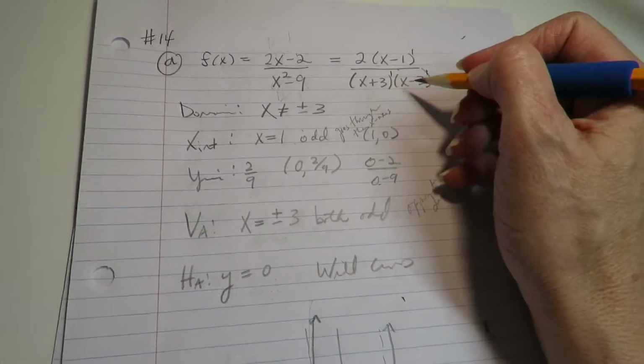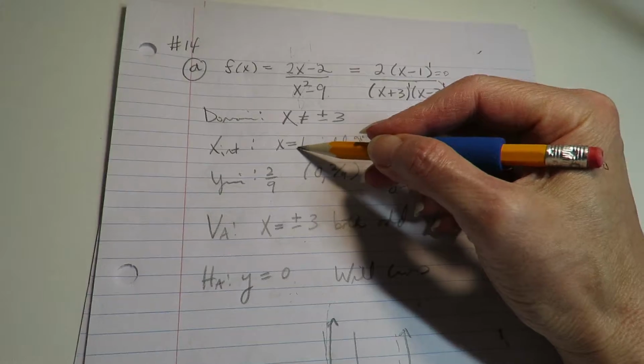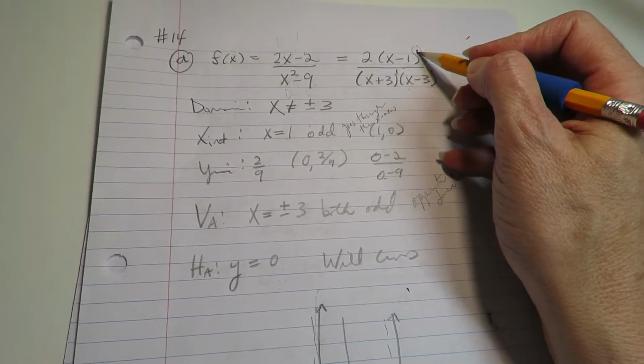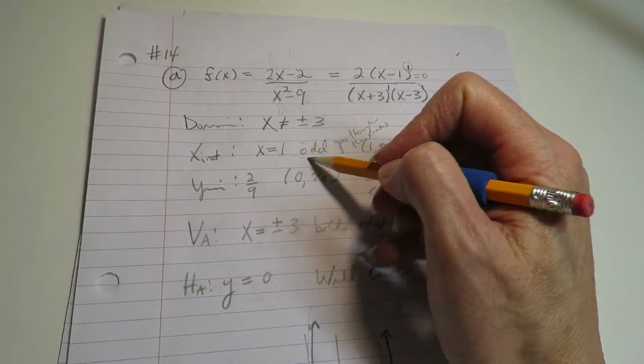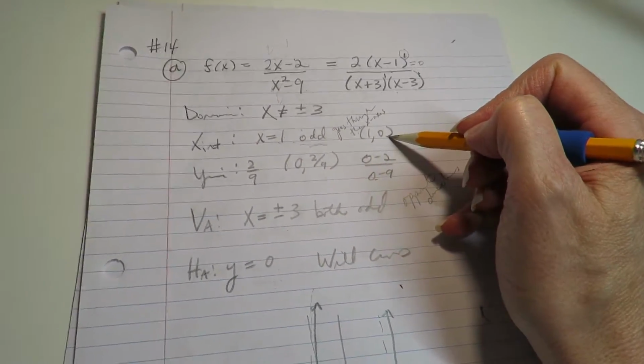For the x-intercept, I set the numerator equal to 0. If I do that, I get that x is 1. And because this binomial has an exponent of 1, that means that this x-intercept is odd. Odd x-intercept means that you go through the x-axis.